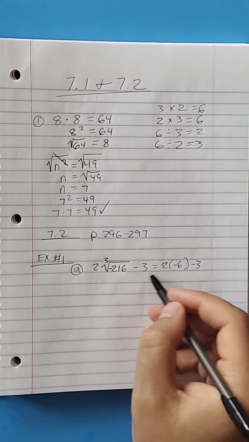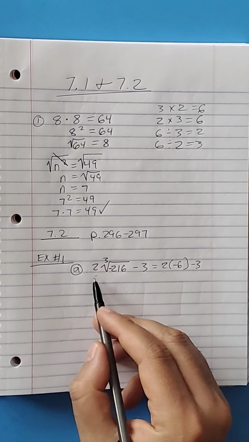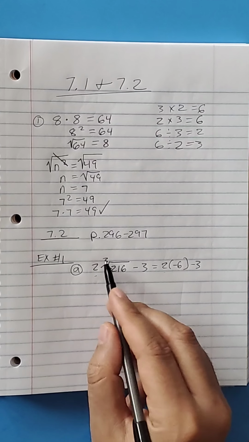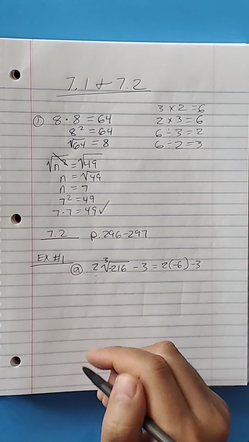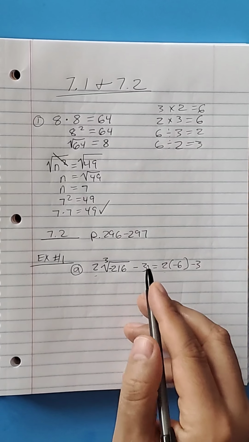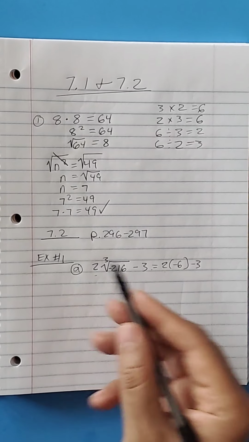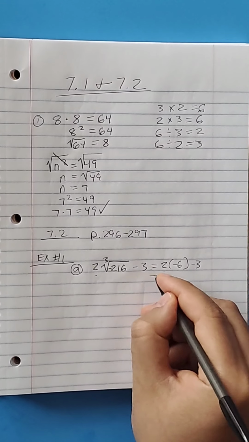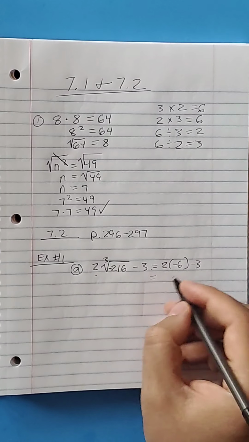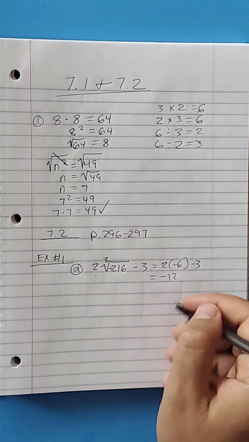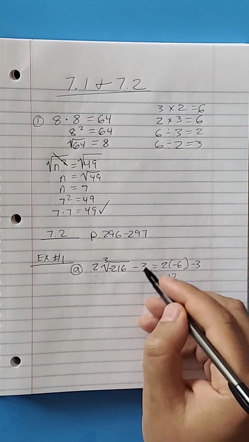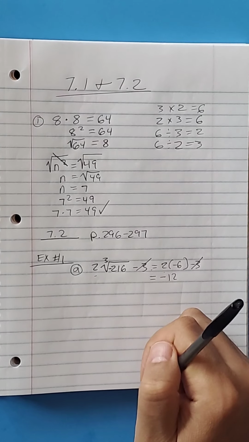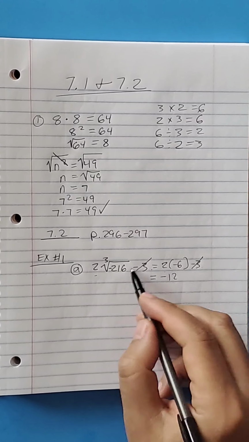So basically what you have here is a cube root on this side, and you're also going to have a cube root on the other side just to make sense of it. I'll break it down for you exactly what I mean. The first thing you're going to do is break down this side. 2 times negative 6 equals negative 12. We know that these are going to cancel out, because they're the same on both sides.